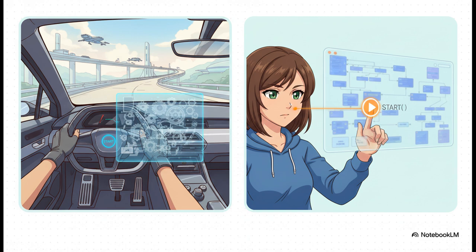Honestly, we use abstraction every single day and don't even think about it. When you drive a car, you just need to know about the steering wheel, the gas, and the brake. You're given a simple interface. You don't need to be a mechanical engineer who understands every gear in the transmission.